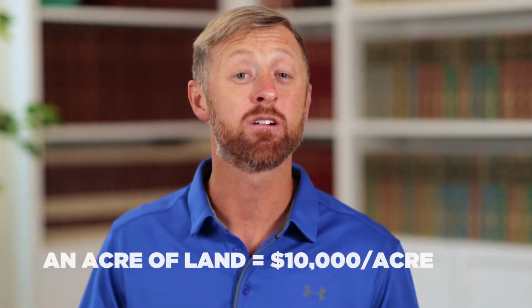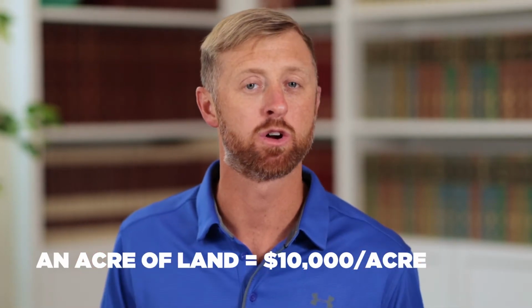So for round number purposes, let's say we see that an acre of land is selling for $10,000 per acre. If we have 5 acres selling for $50,000, that also shows us it's selling for $10,000 per acre. I want you to write that number down. Let's say we're looking at 1-acre parcels only. It's selling for $10,000 per acre. But how did I come up with that $10,000 per acre?